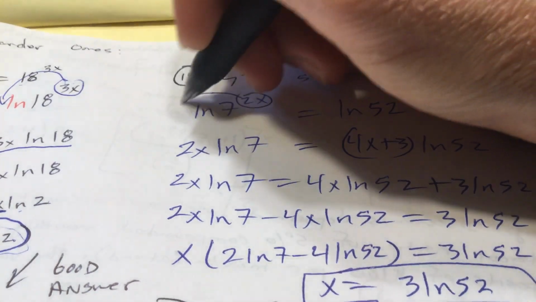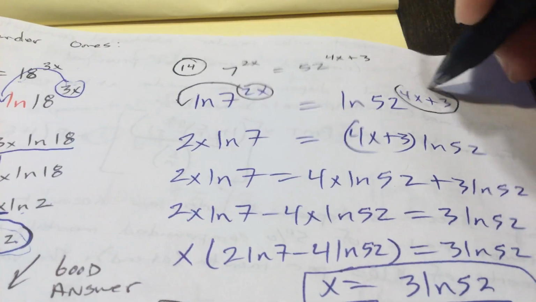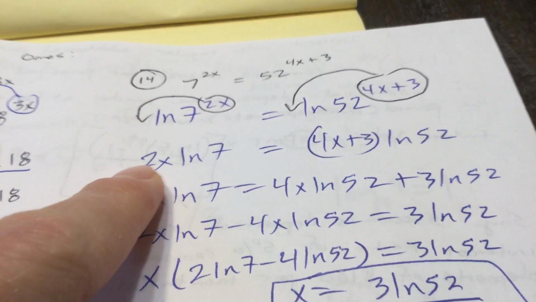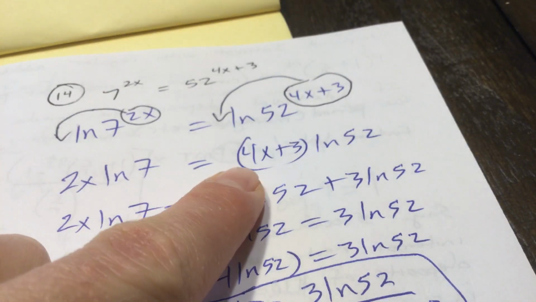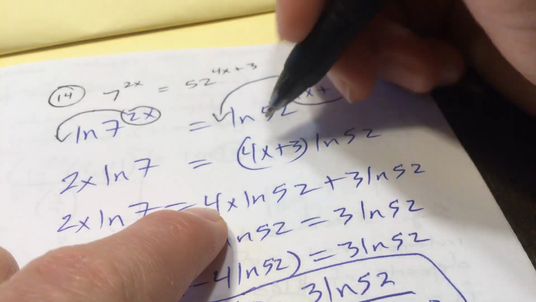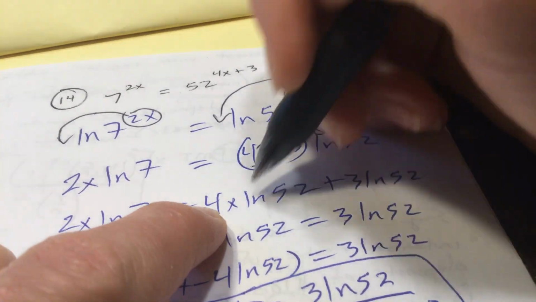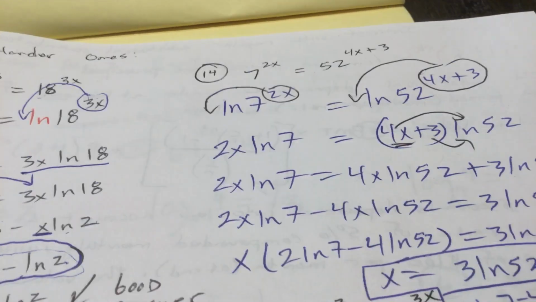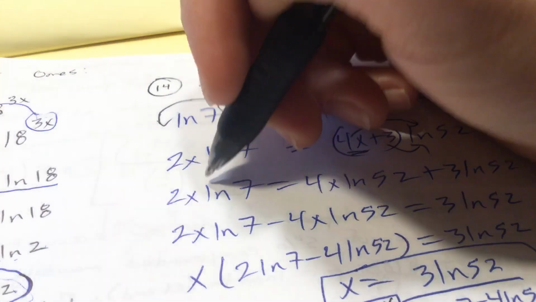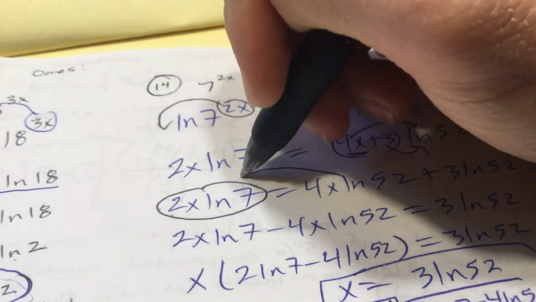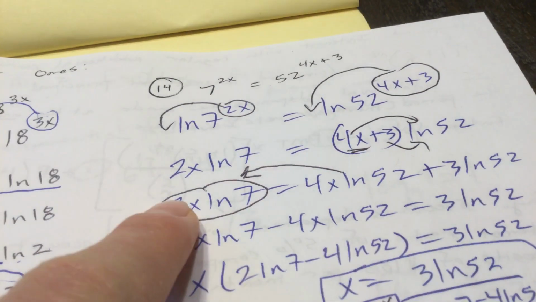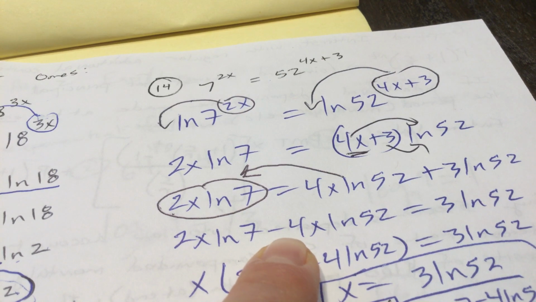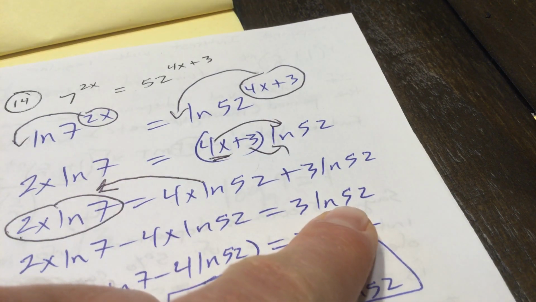Going to bring down that 2x. Going to bring down this 4x plus 3. All right, that's just simply going to be 2x natural log 7. 4x would go with the natural log 52. 3 would go with the natural log 52. Anything with an x, I'm going to move over to this side. So it's going to be 2x natural log 7. This was a positive on the right. It's now a negative on the left. Equals 3 natural log 52.